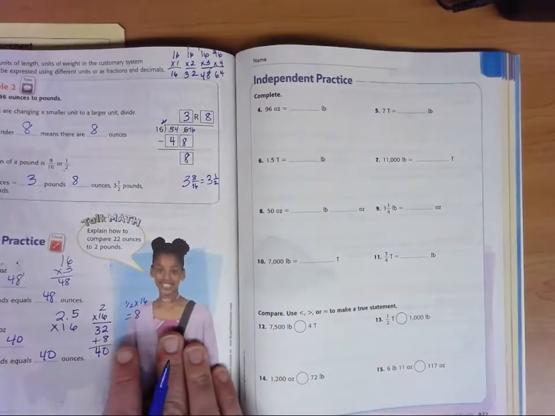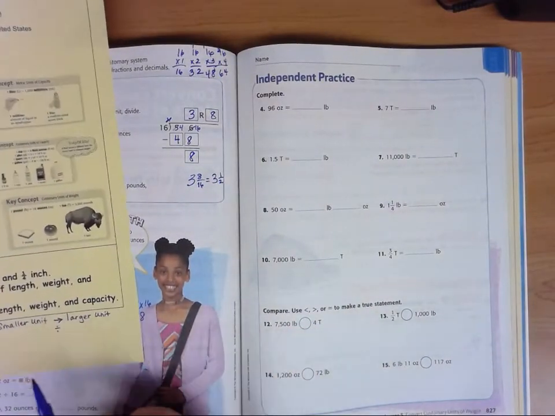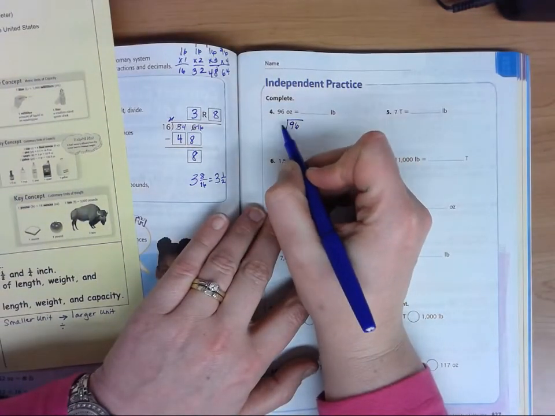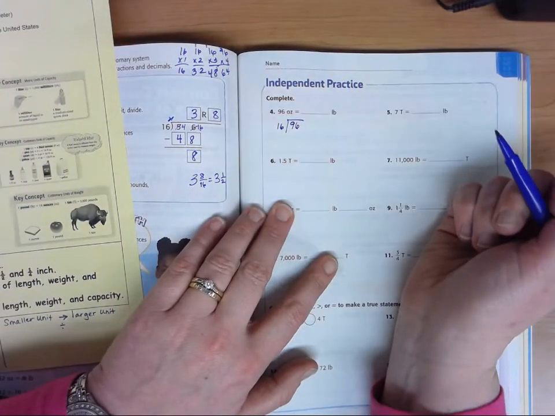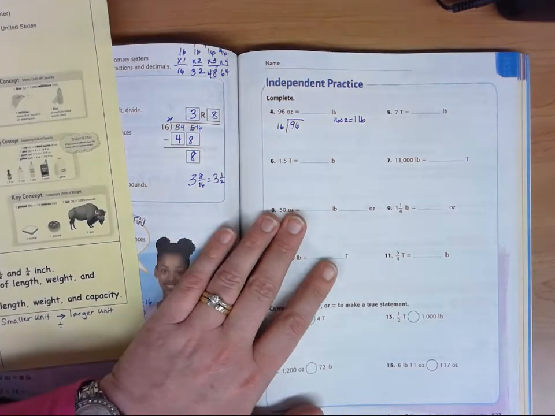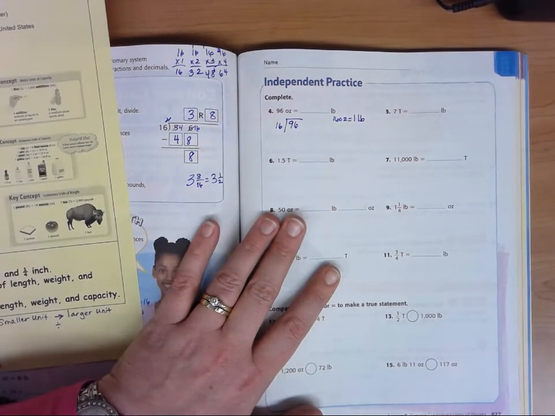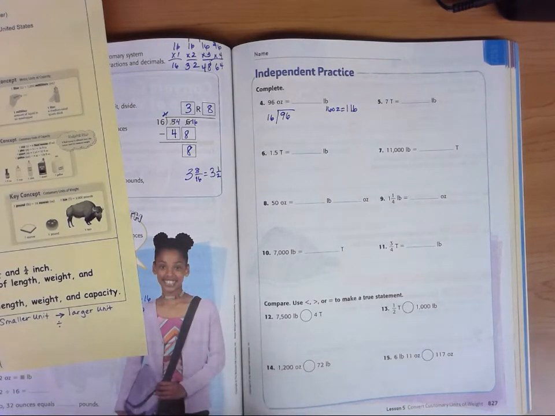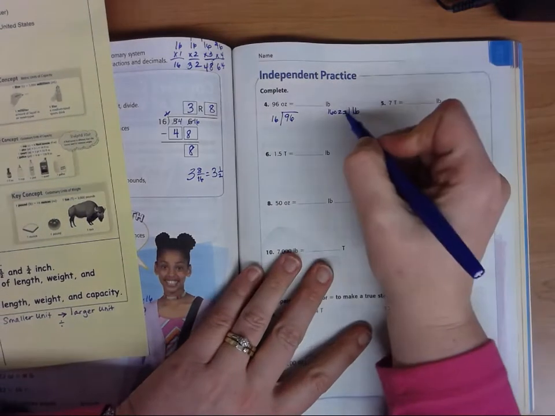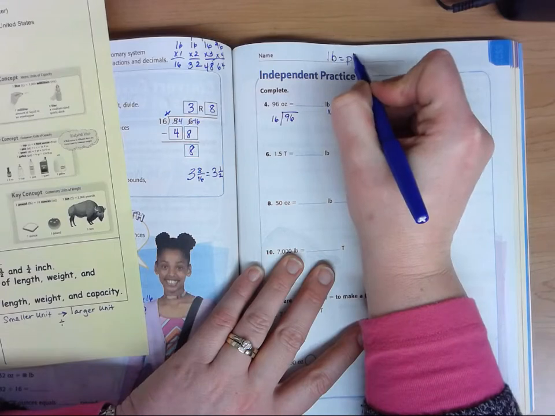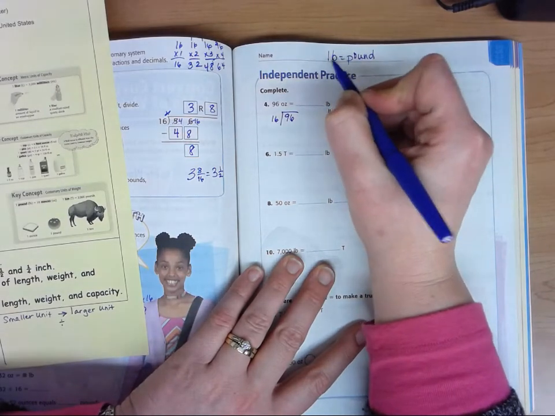96 ounces to pounds. Well, ounces is little, pounds is big, so I'm going to divide 96 divided by 16. There's 16 ounces in 1 pound. LB is the abbreviation for pound. It's from the European Libra, which is their way of saying pound. So that's where LB comes from. So this is 1 LB. LB equals pound, and it's lowercase l, lowercase b.